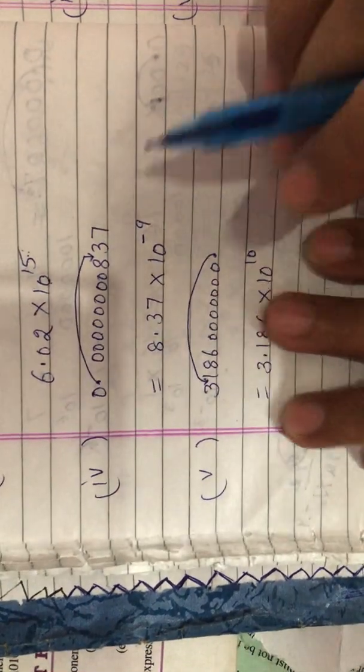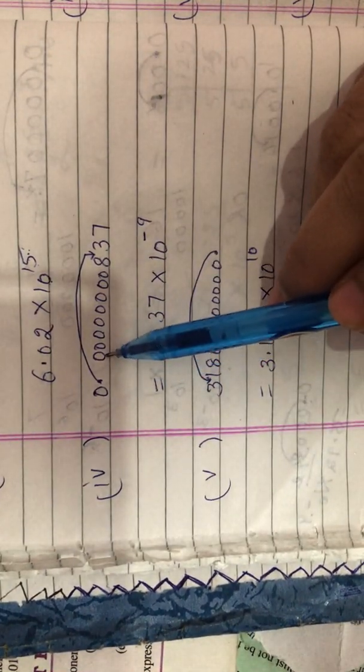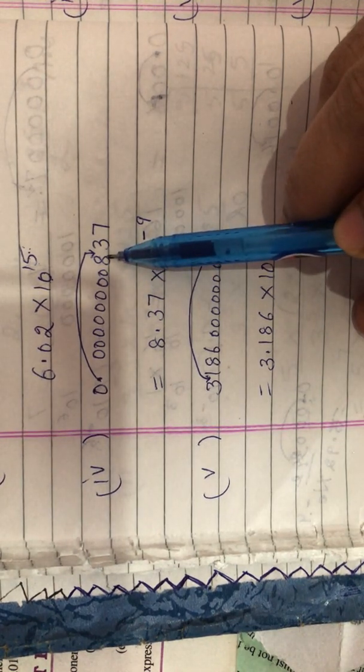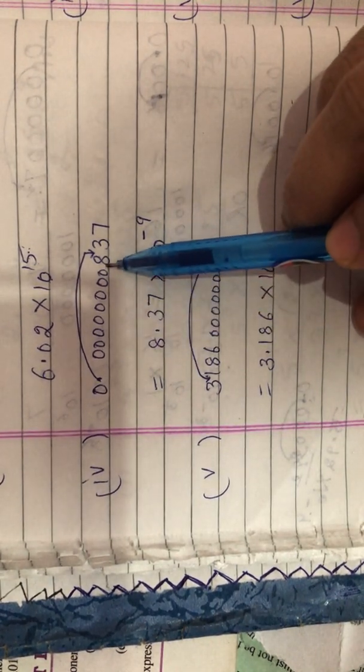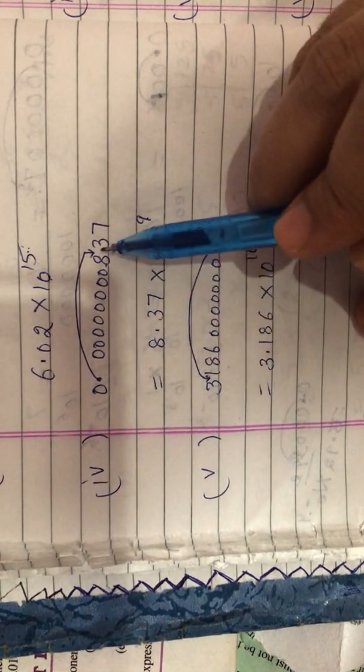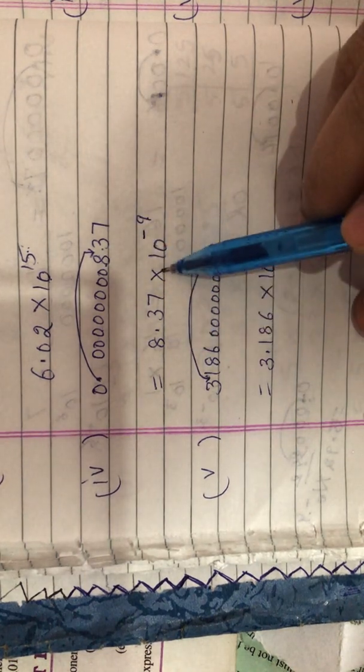Now again coming to this part, this is again a very small number. So we have 3, 6, 8 zeros, and the next number is 8. So total 9 digits are there. So it becomes 10 raised to power minus 9, and this decimal will come here now, and this number becomes 8.37.